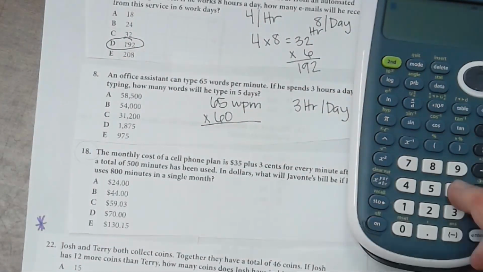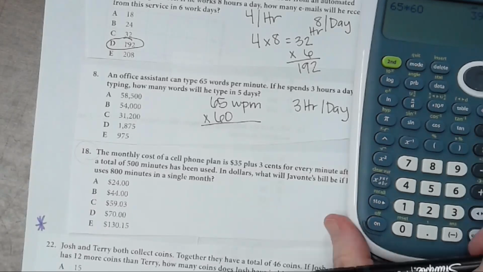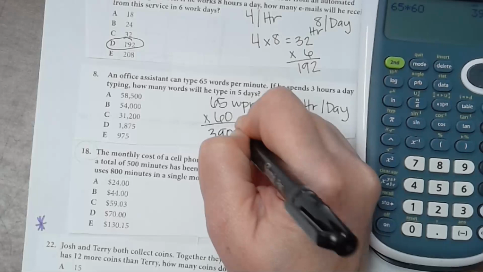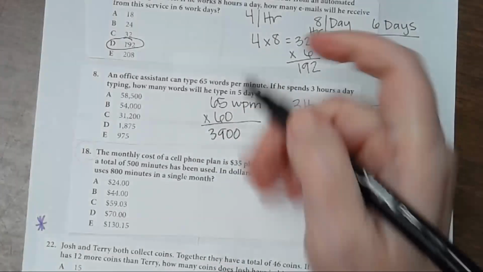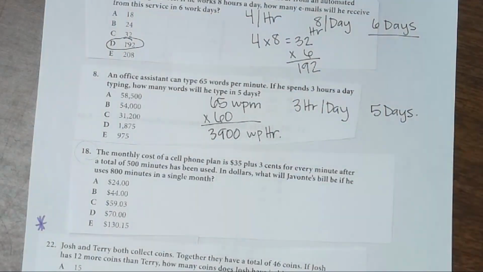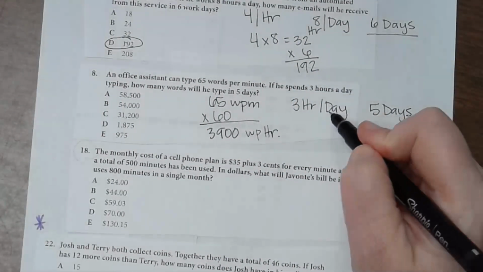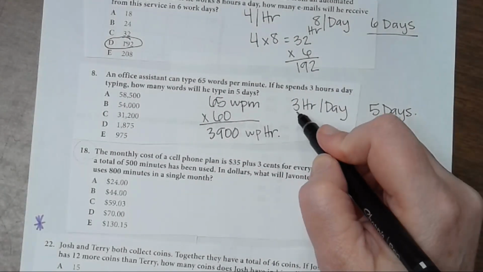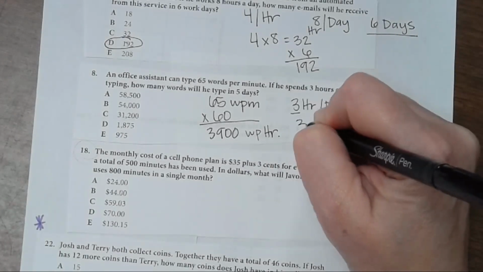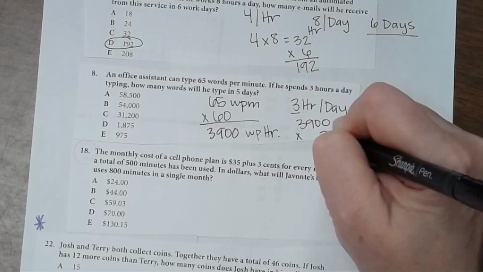That's 65 times 60 equals 3,900, and that's words per hour. Okay. And then to find out how many he does in a day, he's typing for 3 hours a day. So we're going to take 3,900 and multiply by 3 hours in the day.